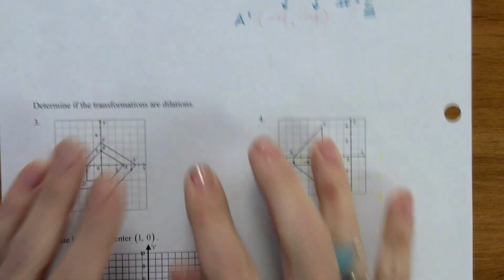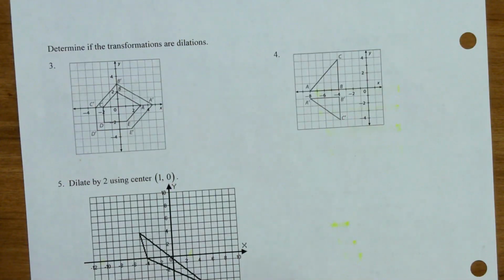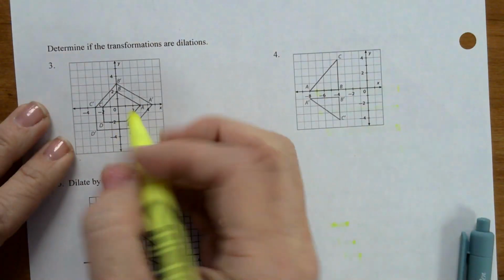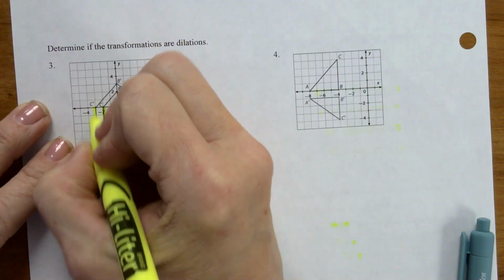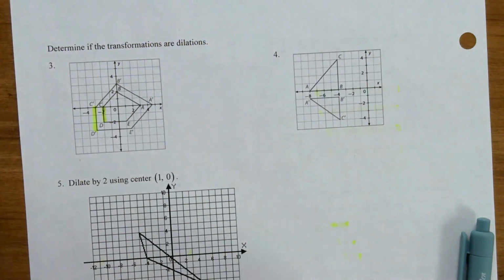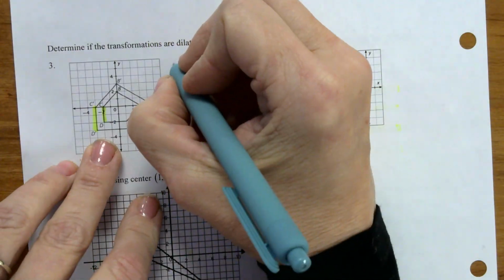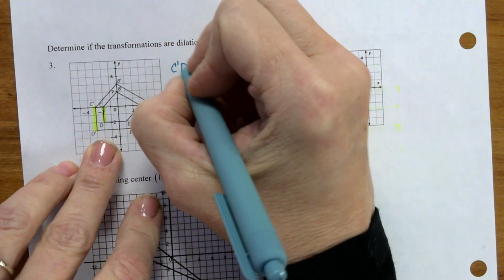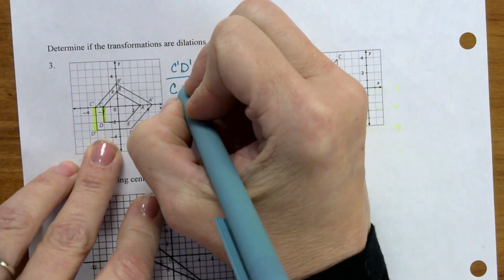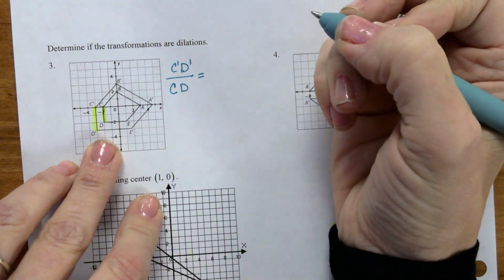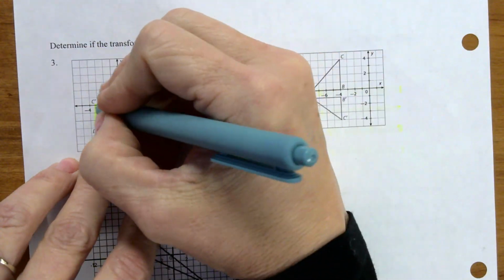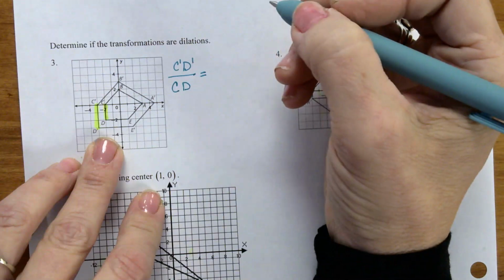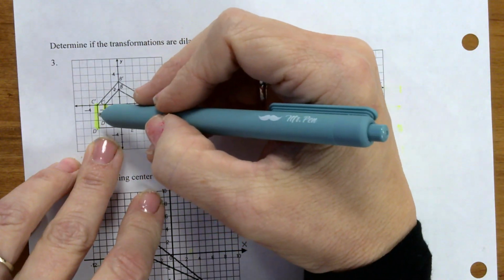So let's do this really fast. Here's what I would do. You see CD and then C prime, D prime. We're going to take C prime, D prime, and divide it by CD. How tall is C prime D prime? How many boxes? 3.